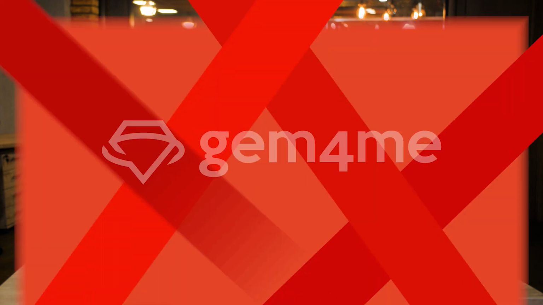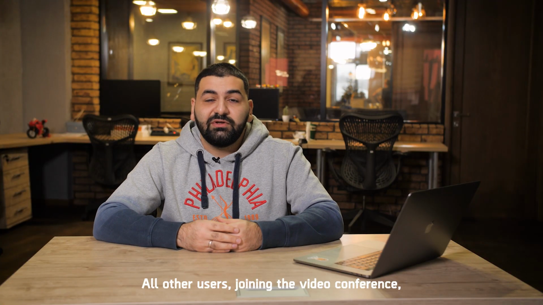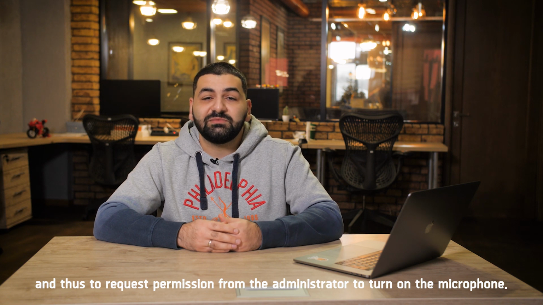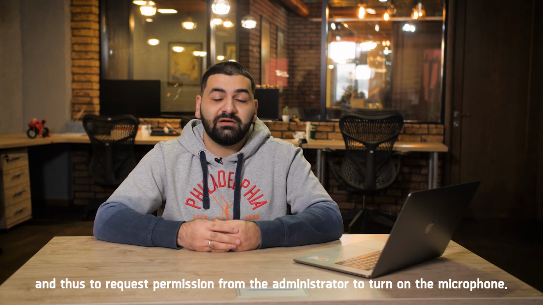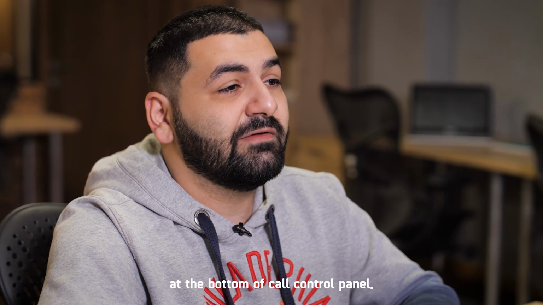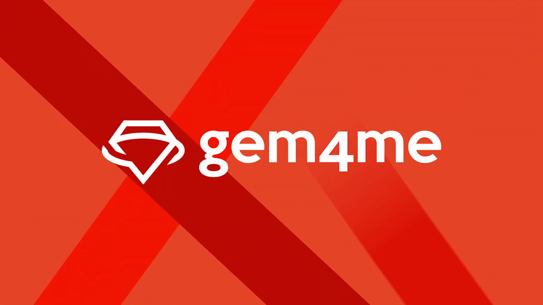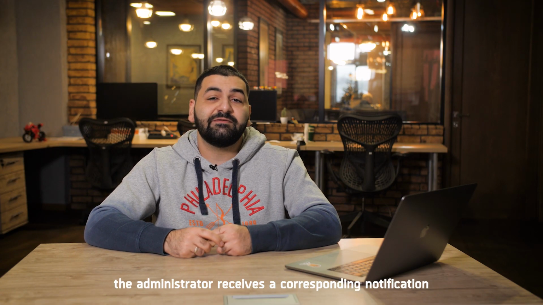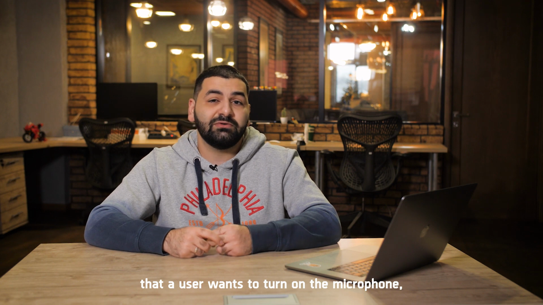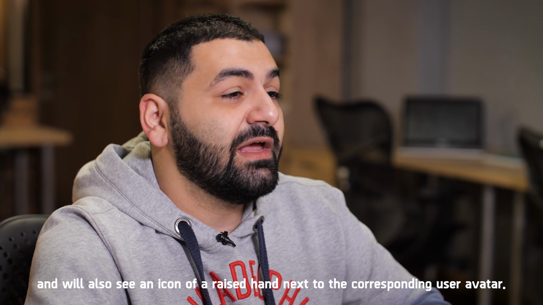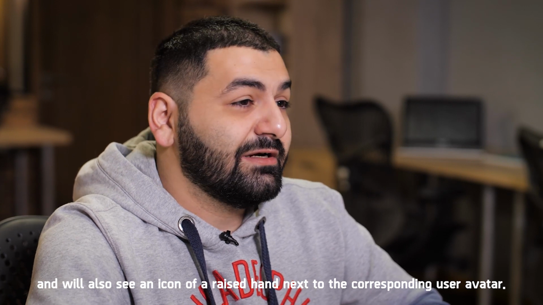all other users. All other users, after joining the conference, will be able to raise a hand, thus to request permission from the administrator to turn on a microphone. To do this, users should click on the corresponding button at the bottom of the call control panel. When a user clicks on the Raise a Hand button, the administrator receives a notification that some user wants to turn on the microphone. Also, an administrator will see an icon of a raised hand next to the user avatar.